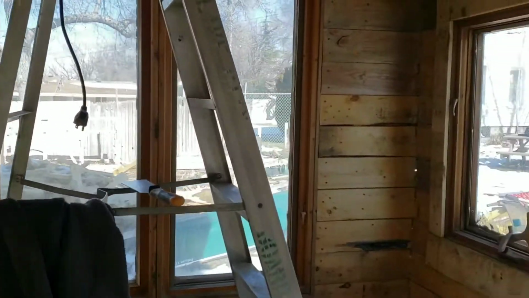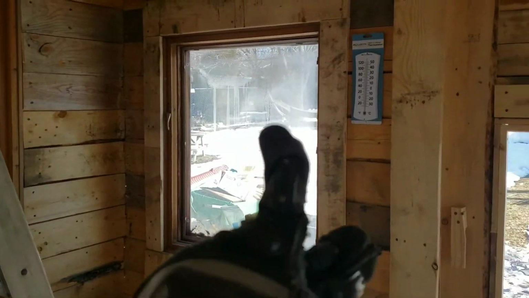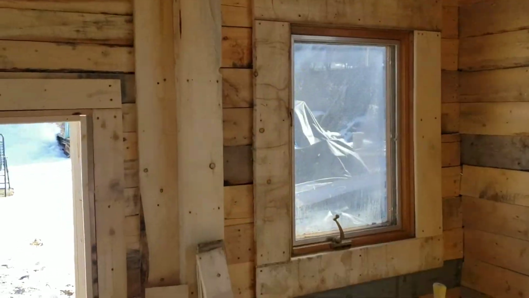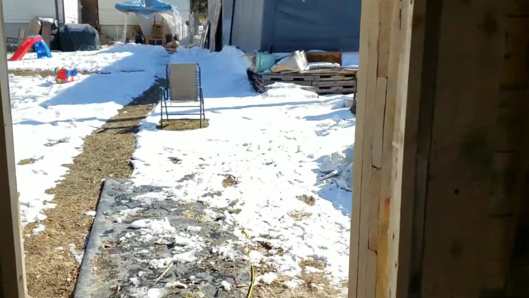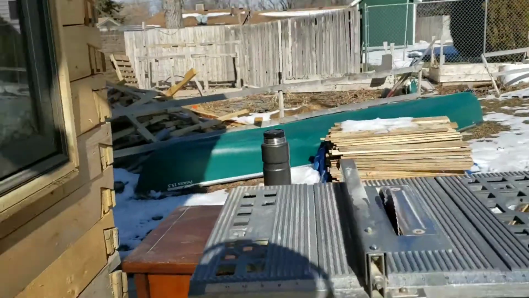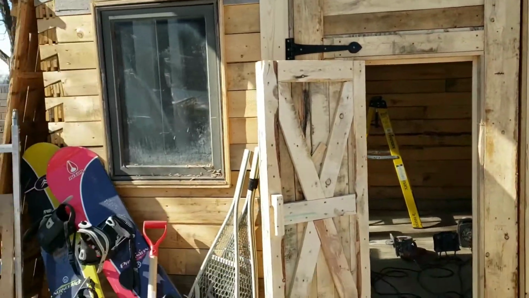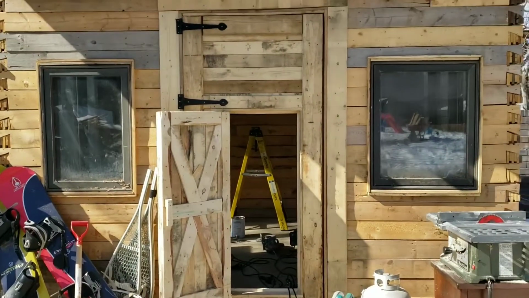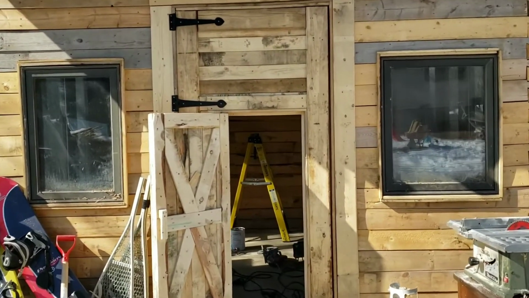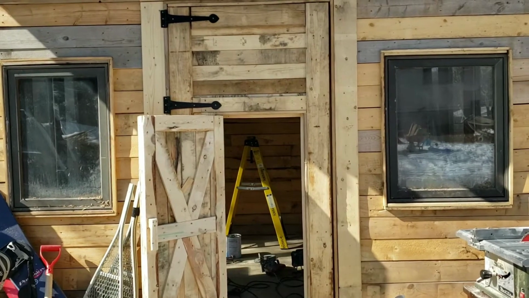And so when I get the trim on the outside here, I'll give you another shot of that, because right now there's nothing there. But honestly, I might leave that for now, because I want to get this place functional today.